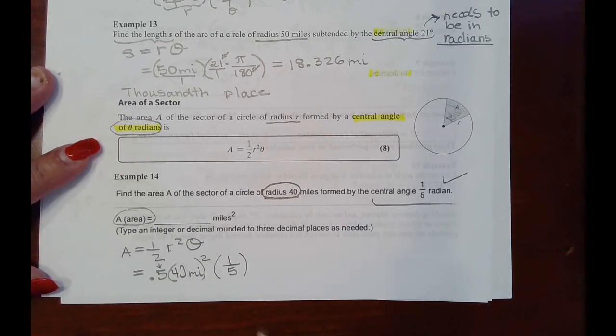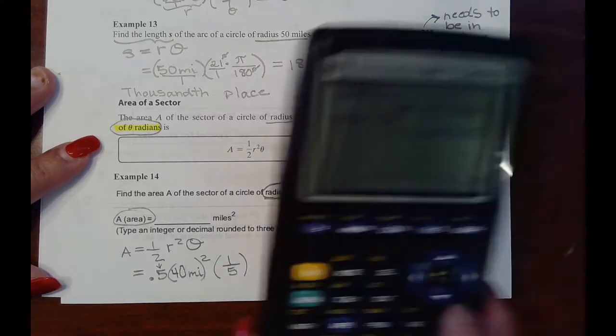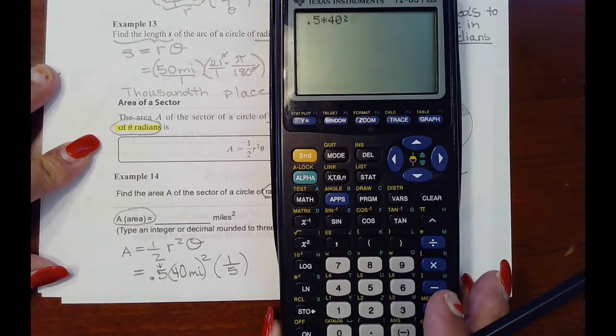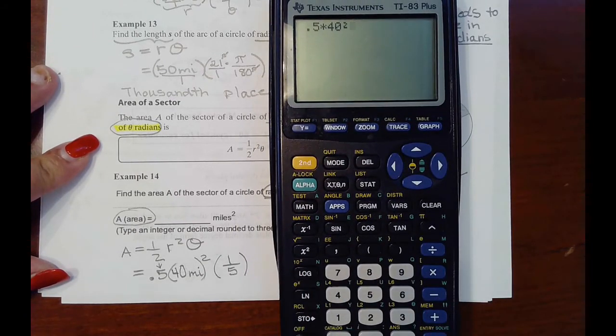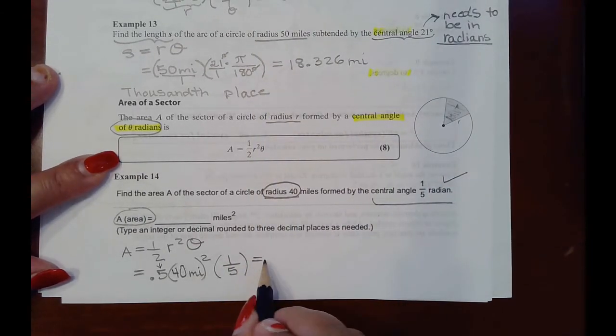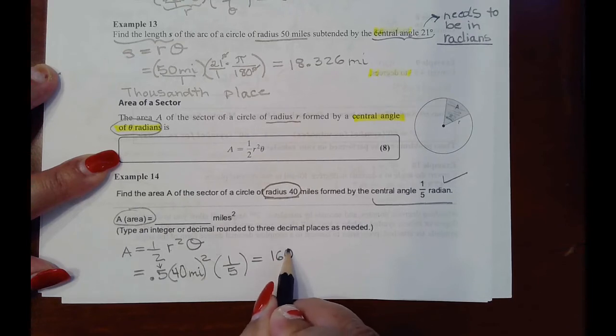Only divisor that you have here is the 5. Everything else is considered a numerator. So it's 0.5 times 40 squared times 1. You don't need to press in the 1. So 0.5 times 40. And you can put a little square on there by just pressing the x squared key. So I just put the 40 and then tap that key. You can get that numerator value and then divide it by 5. And it turns out to be 160 given by my calculator.